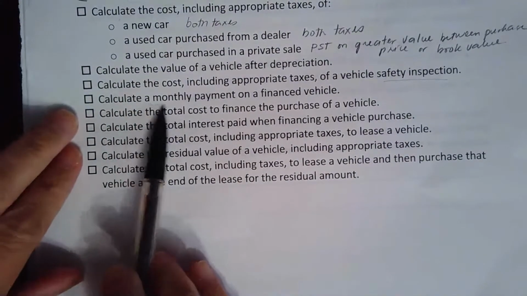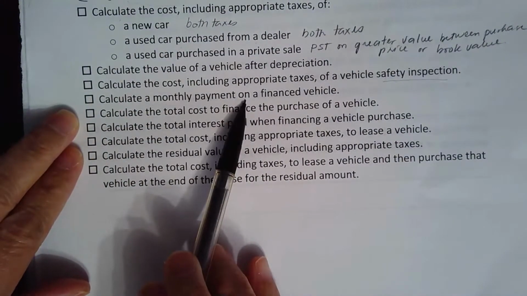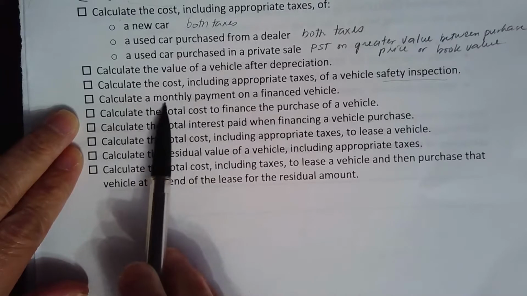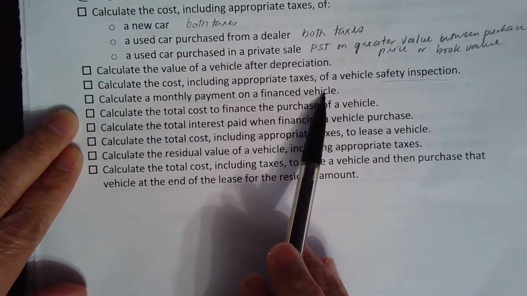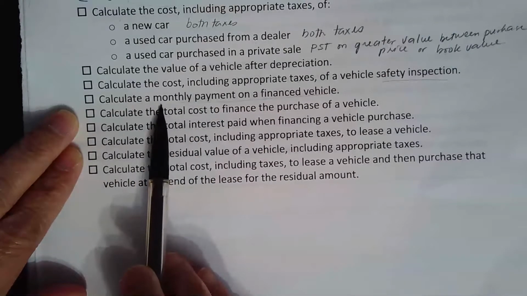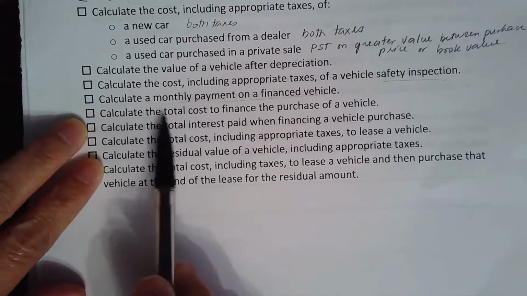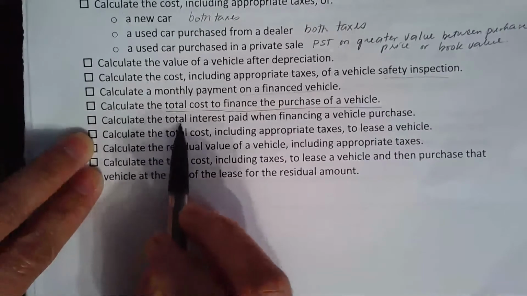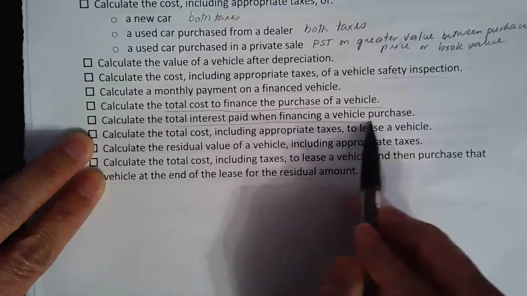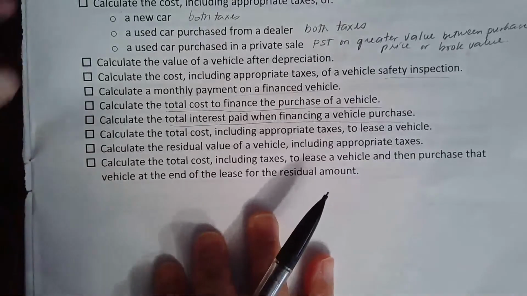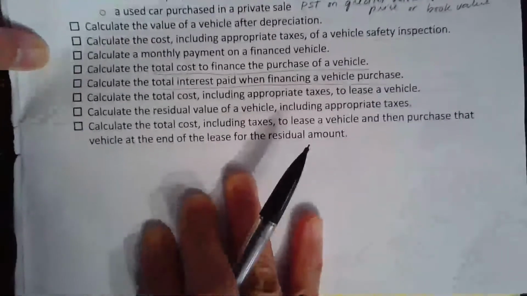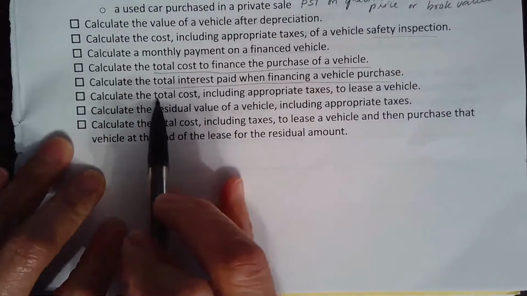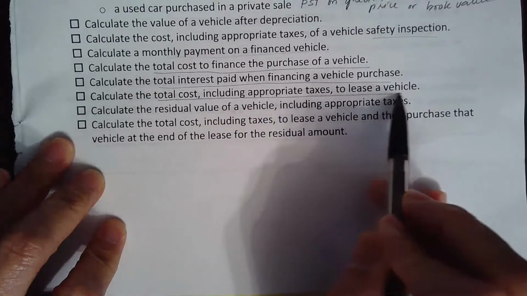So you can see what has PST, what has GST, and so on. The next one is calculating the monthly payment for vehicle finance. We've seen something like this already when we talked about home finance. Calculate the total cost of the vehicle, total interest paid when purchasing, and total cost including appropriate taxes to lease a vehicle.